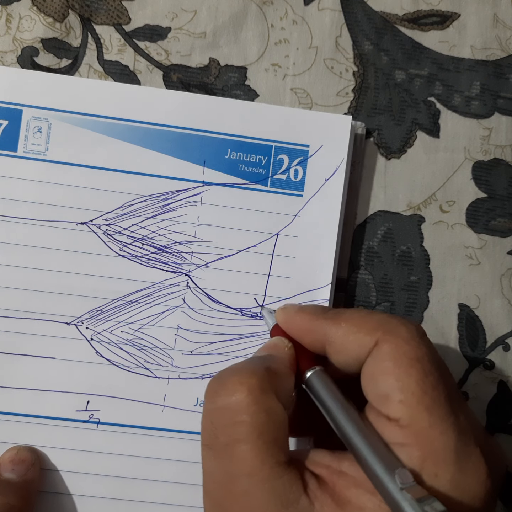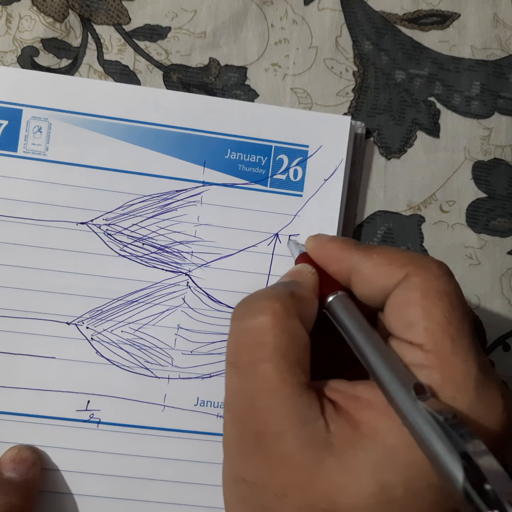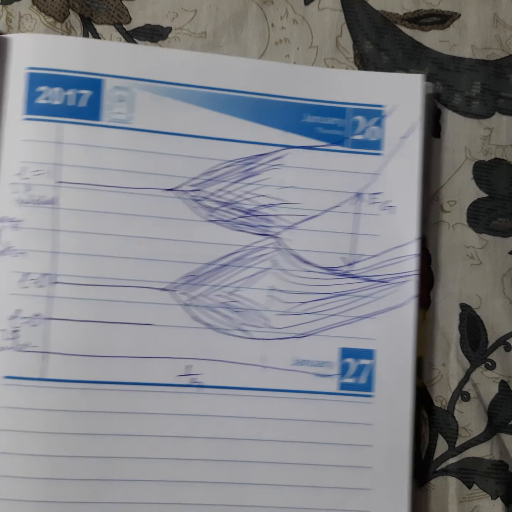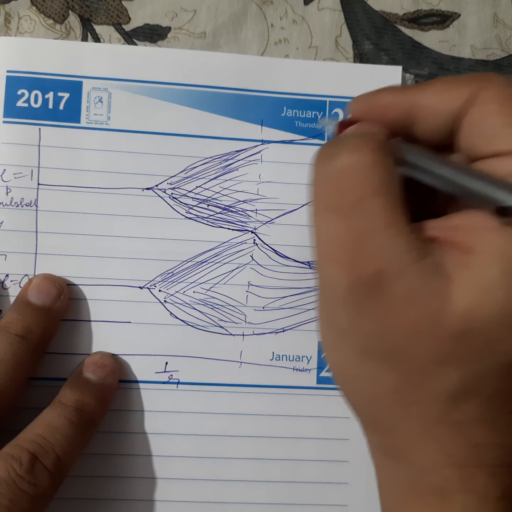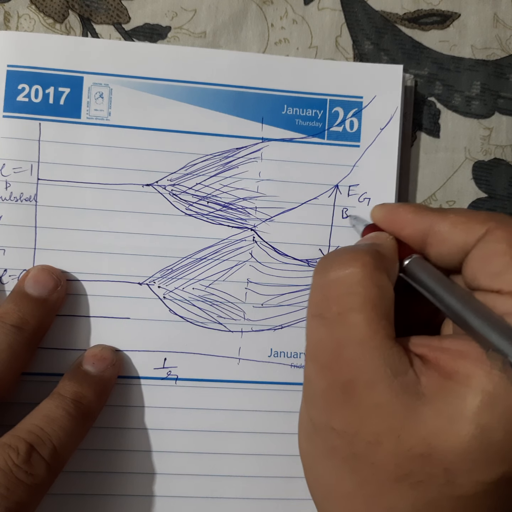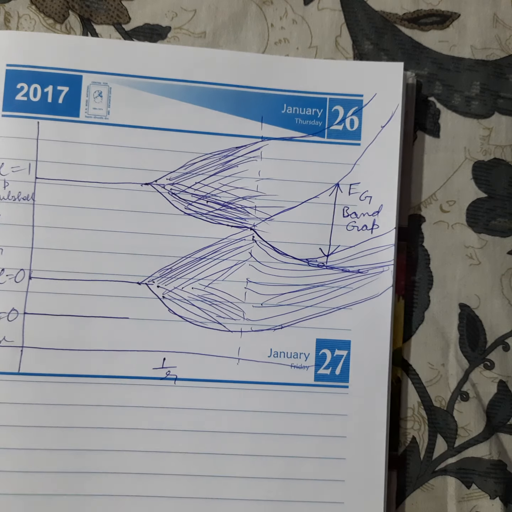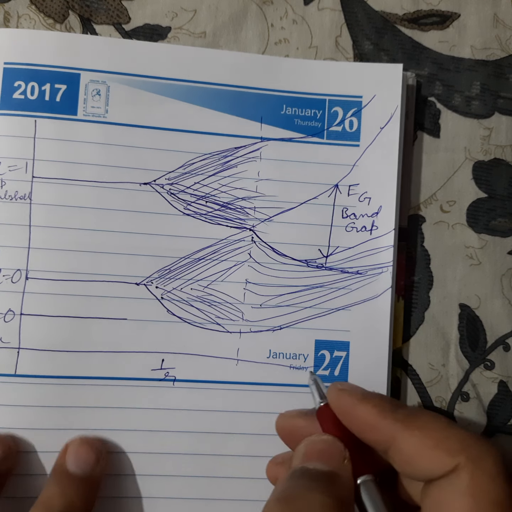This one will be the energy gap, which is called Eg, or the band gap.